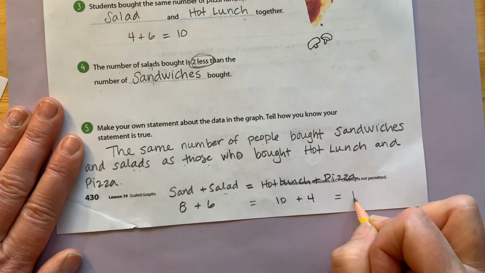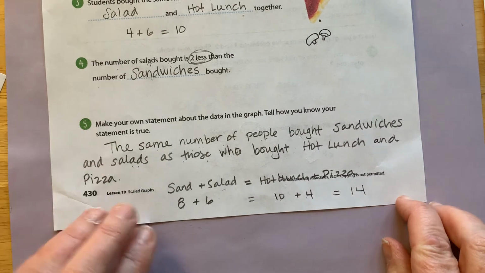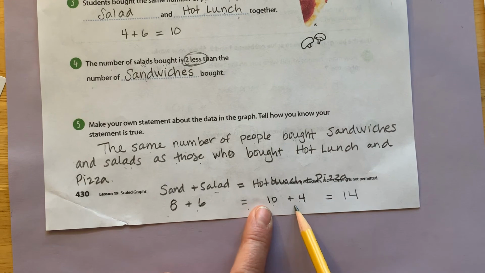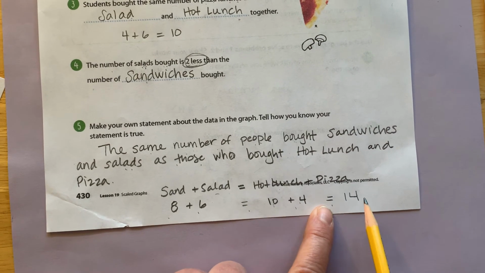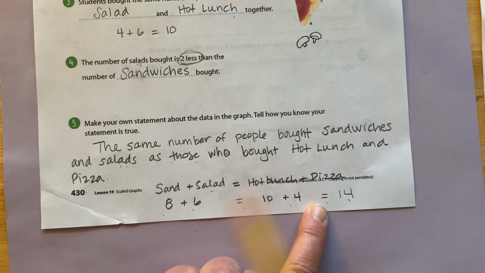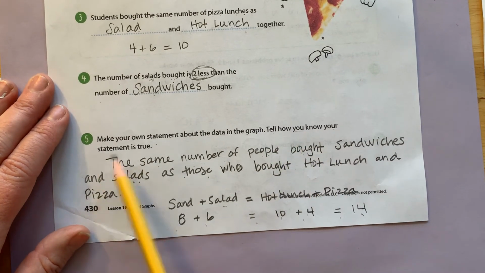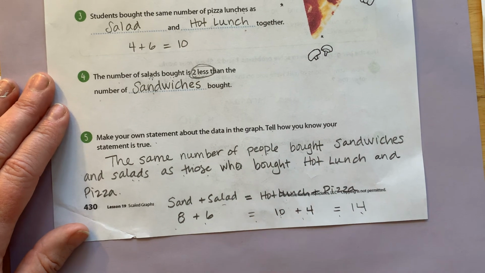So I can make this really cool equation that says 8 plus 6 is the same thing as 10 plus 4, which is the same thing as 14. Go see if you can make your own really cool statement and then tell how you know your statement is true. So show us the math work.